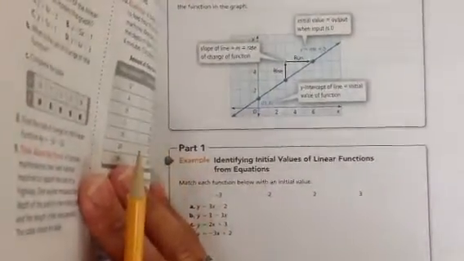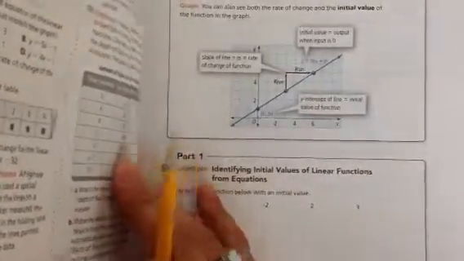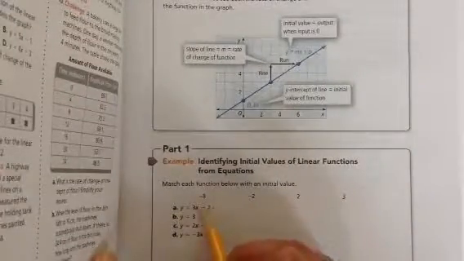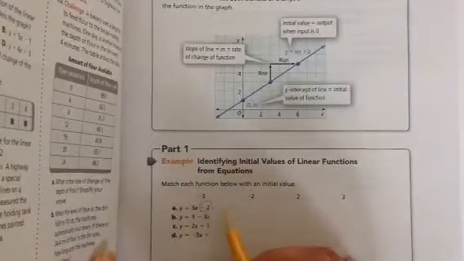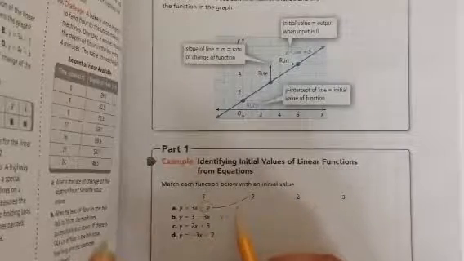Alright, so here we're going to be asked to match each function below with its initial value. Well, we can look here and see that the initial value here is -2. This needs to be rewritten in y equals mx plus b form.